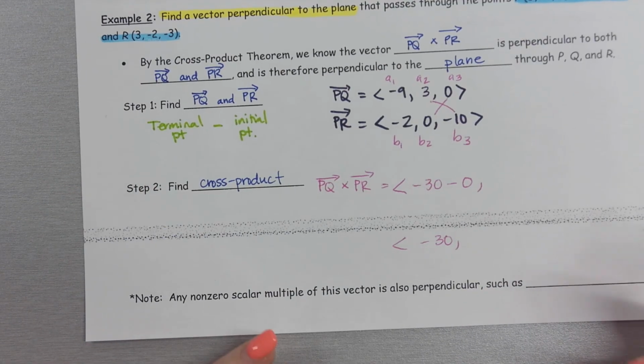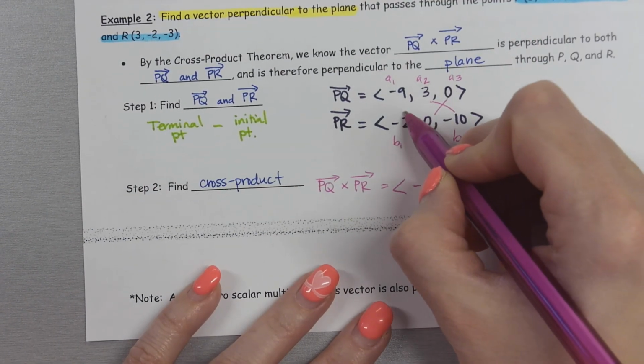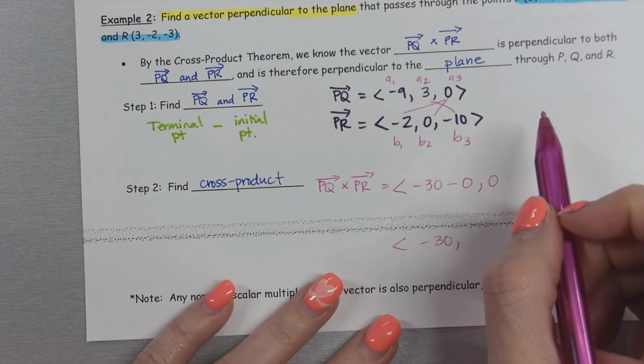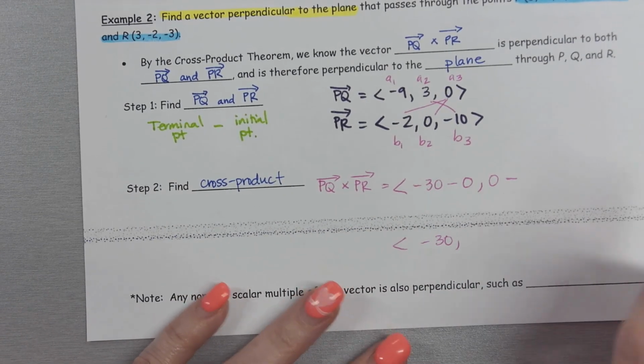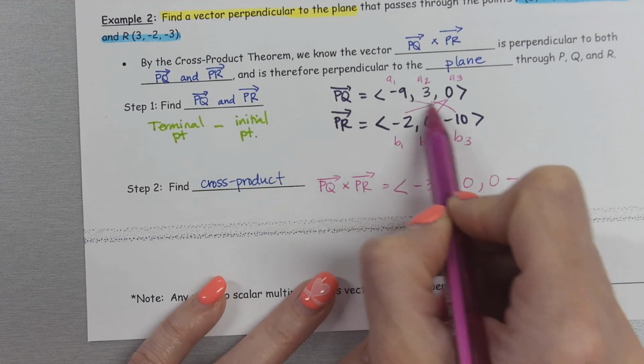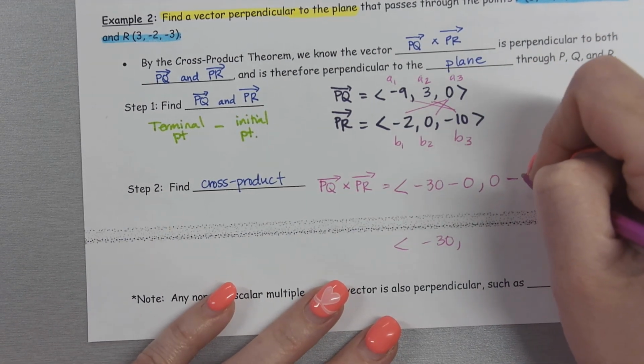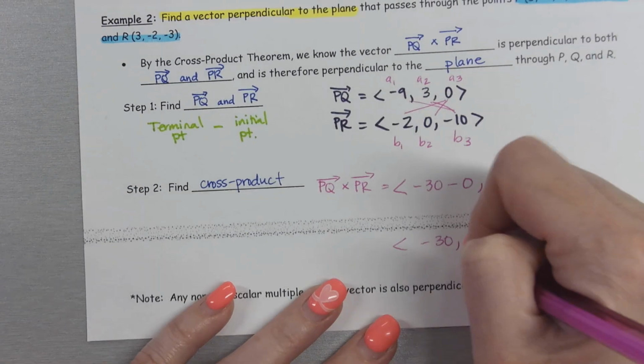And then for the second one, you have a sub 3, b sub 1. So this is your second cross. So you have 0, and then it's minus a sub 1, b sub 3. Okay, so minus 90 is going to be negative 90.